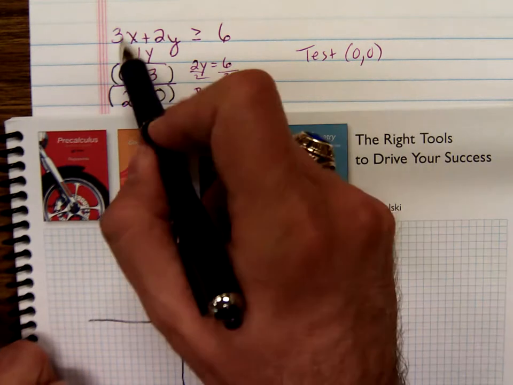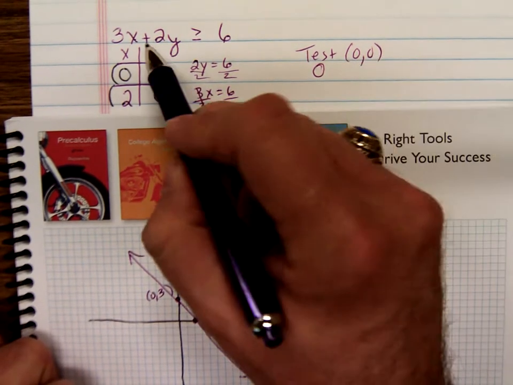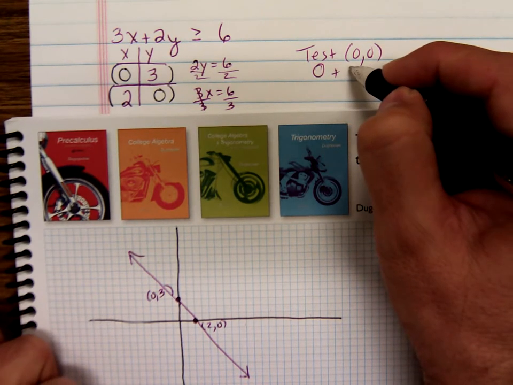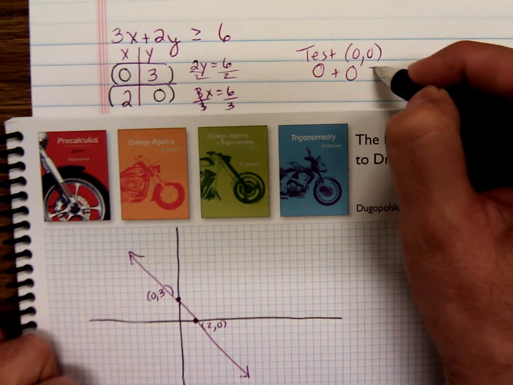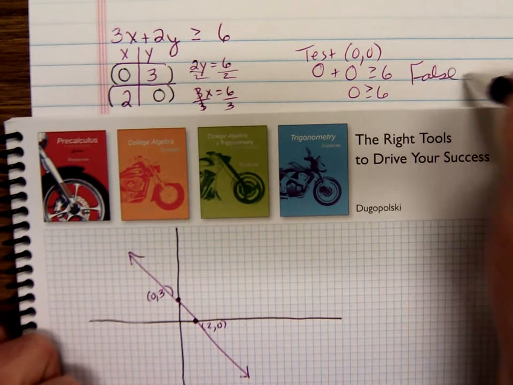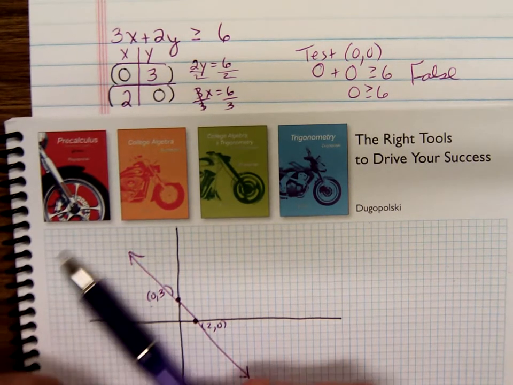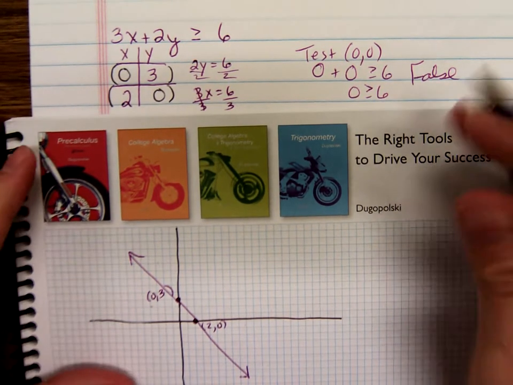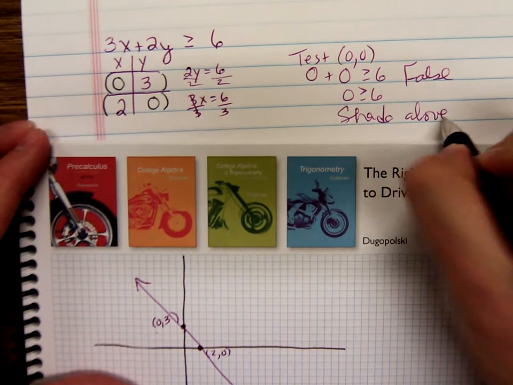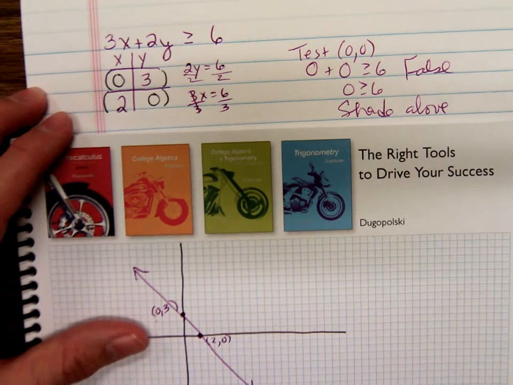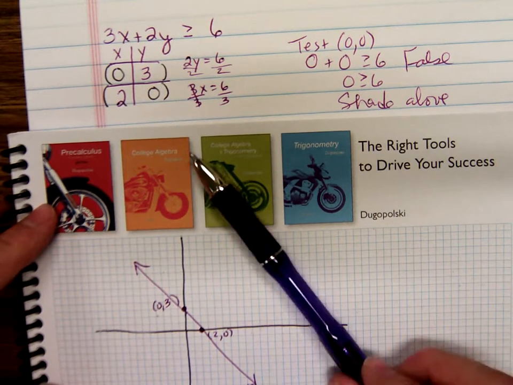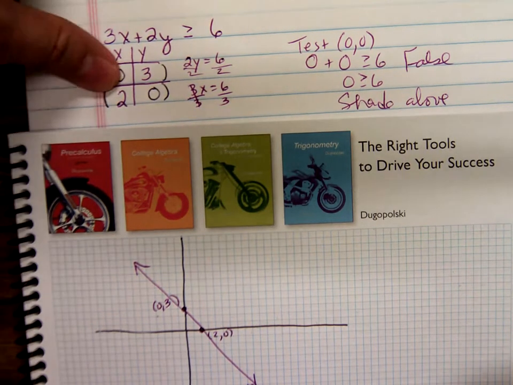So when I'm testing, I'm plugging in up here. 3 times 0 is 0, plus 2 times 0 is 0, is greater than or equal to 6. That's false. So I'm not going to shade below the purple line, I'm shading above the purple line. So let's just remember that we're shading above the purple line, but before I actually do anything more, let me go ahead and sketch those other inequalities.